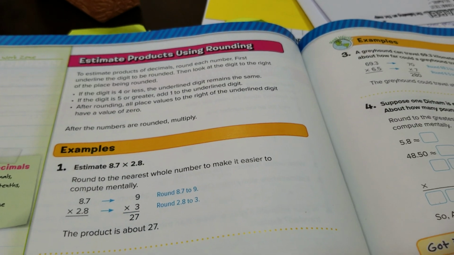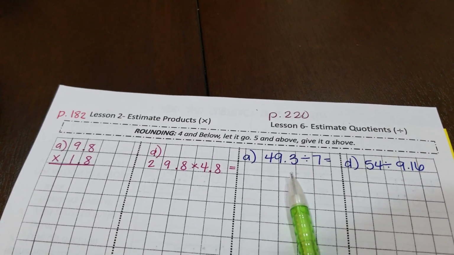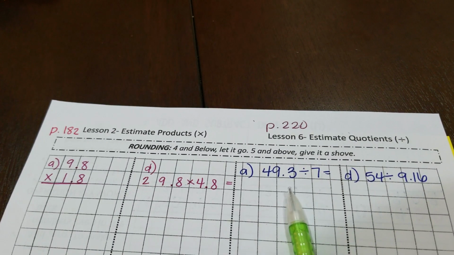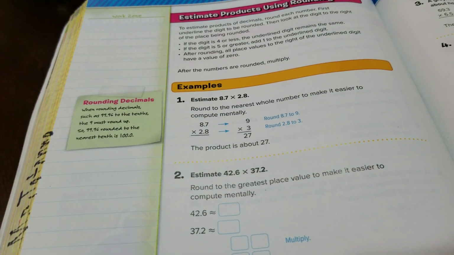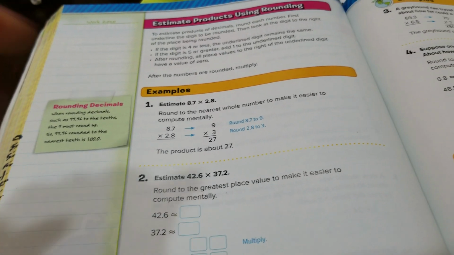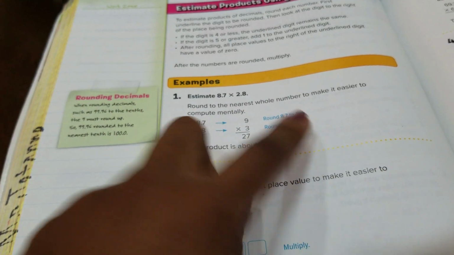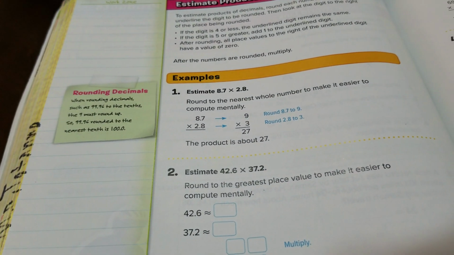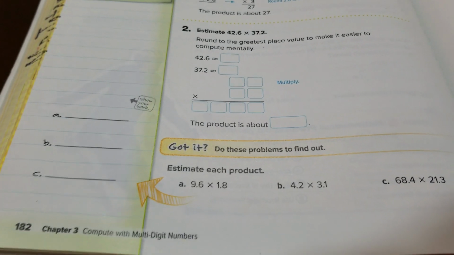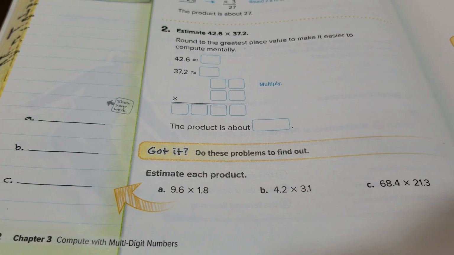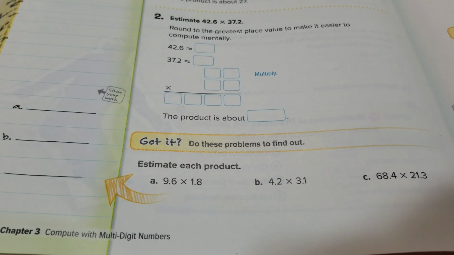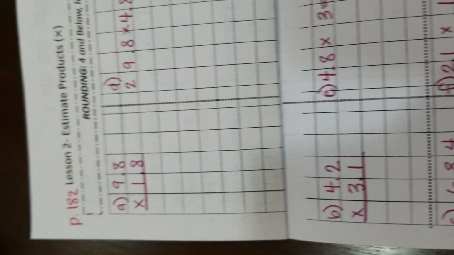So inside of your foldable, we have the 4 and below, let it go, 5 and above, give it a shove. And we want to make sure that the numbers we use are as simple as possible. So we just want 1 digit and zeros if necessary, and then we can multiply and add the correct number of zeros. So we're going to start by looking at the got it problems at the bottom, and those are the ones we're going to add to your foldable. So this is got it A, B, and C that I have already written in the foldable.